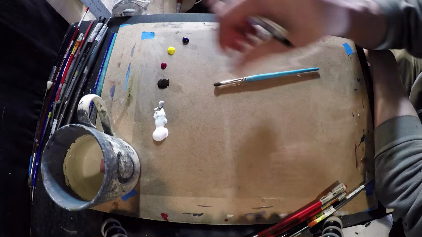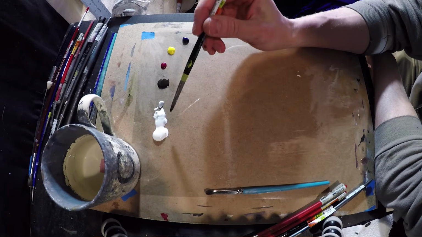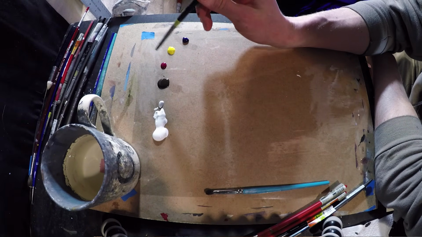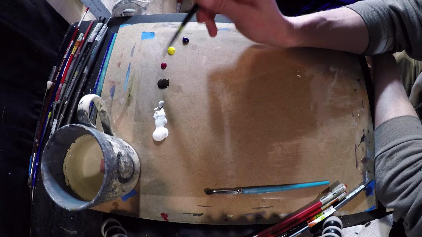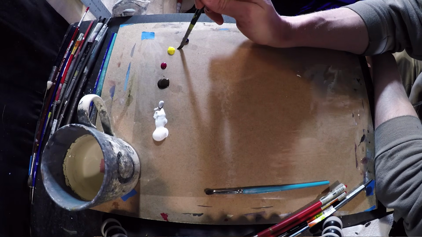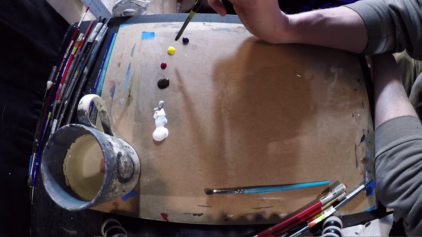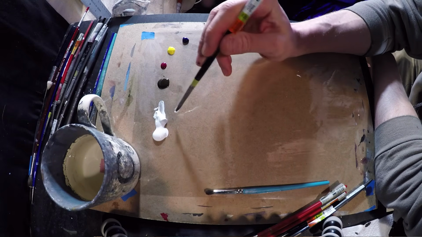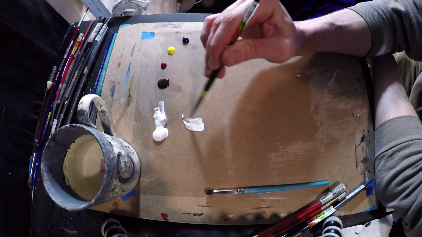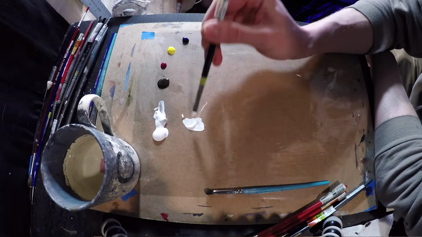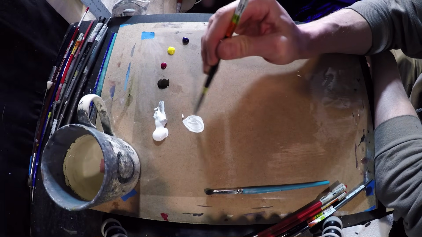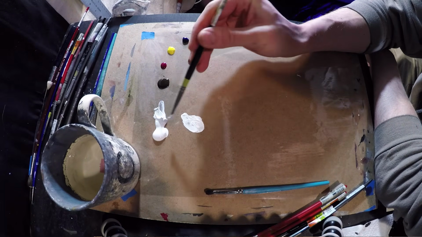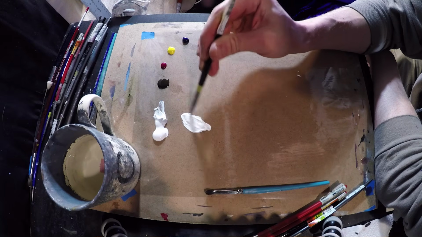And of course the colors I have here today are titanium white, raw umber, quinacridone magenta, cad yellow light, yes, cad yellow light, and then phthalo blue. So I'm going to go ahead and just take some white, and I've got a little bit of water mixed in that. I'm using Liquitex Soft Body and Golden Fluid Acrylics.